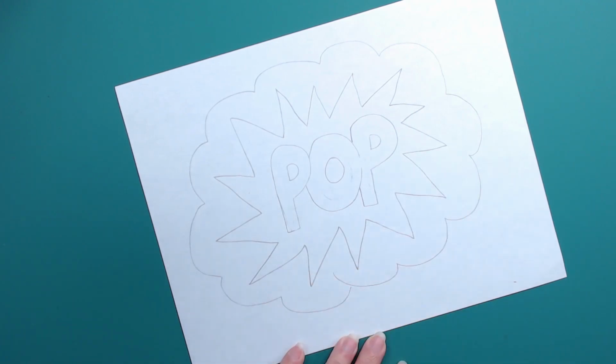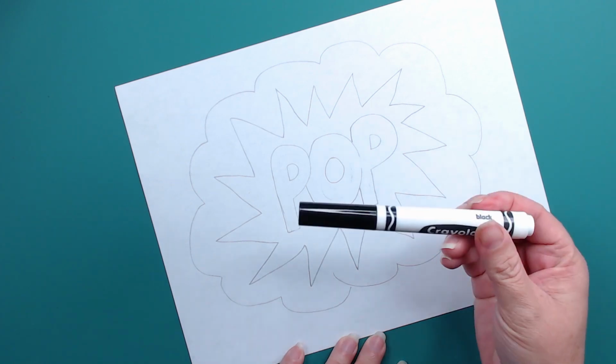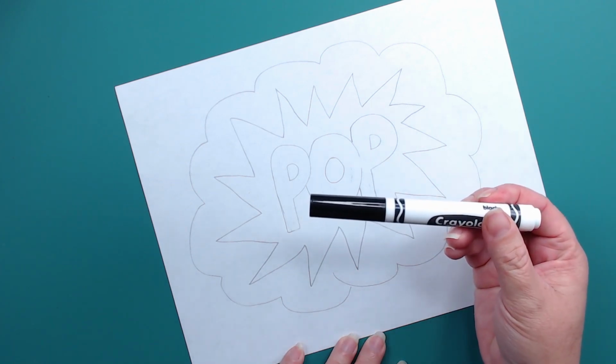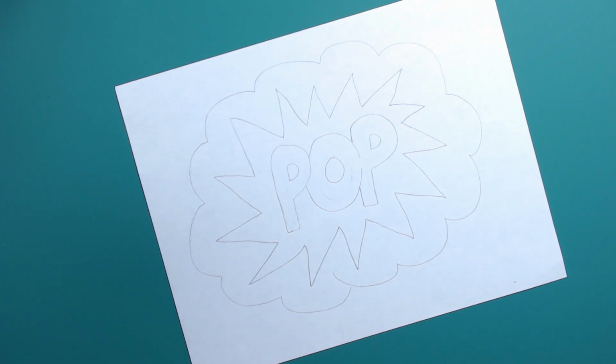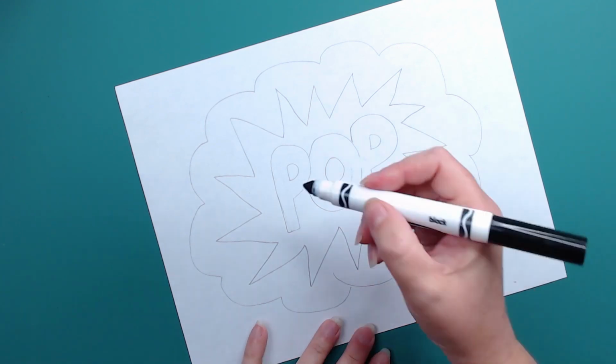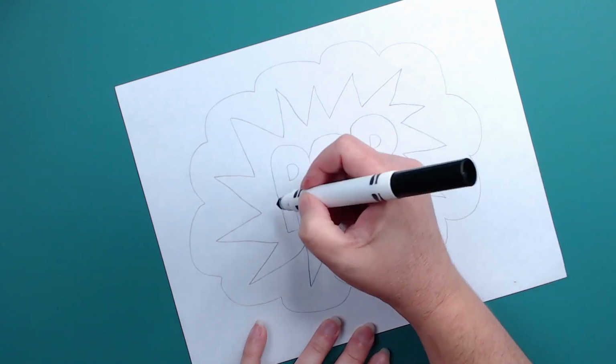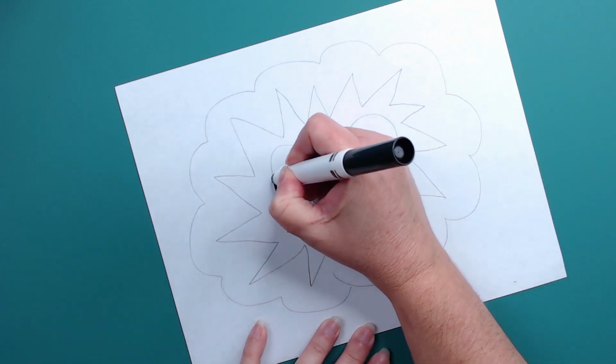So now that we've got this started, what we can do is go over it and outline it with our black. You can either use a black marker or a black crayon, and you can just go over your lines to give it that comic book look.